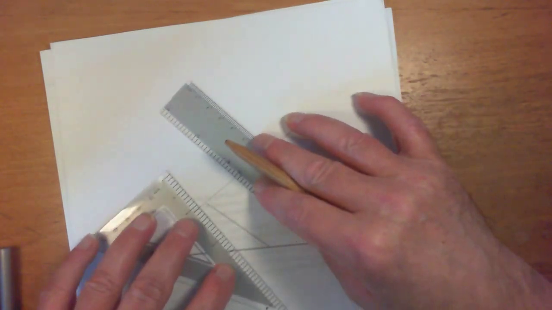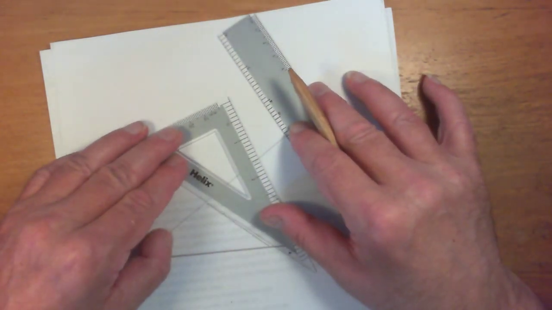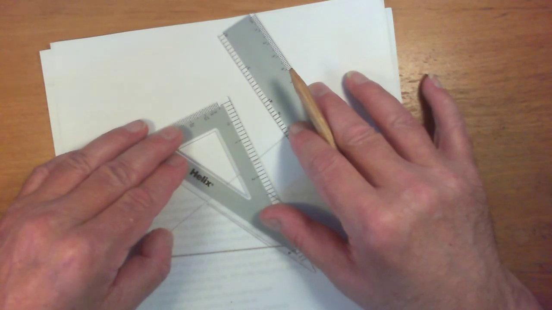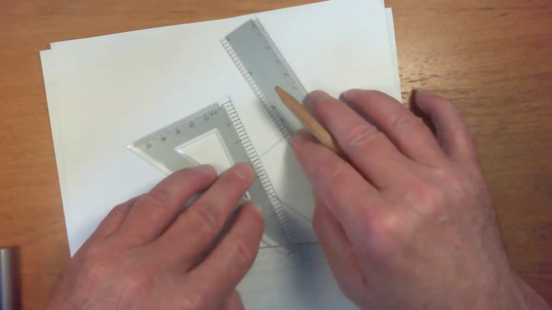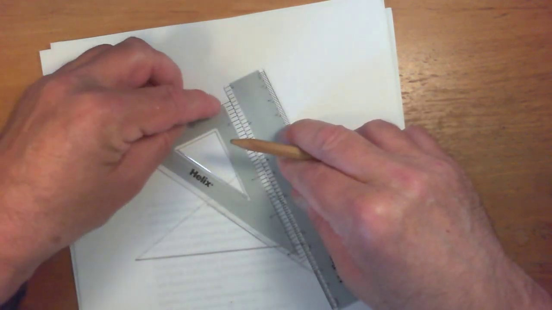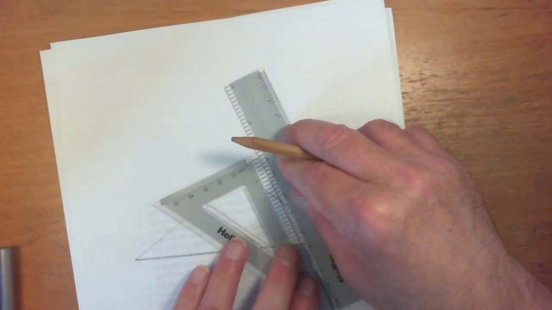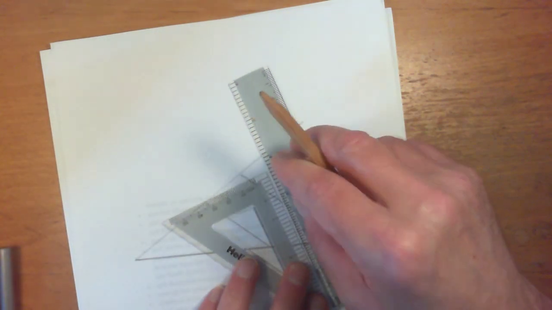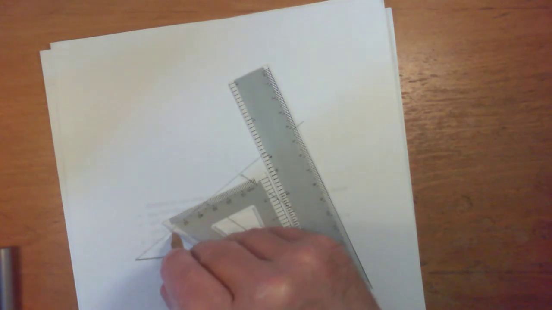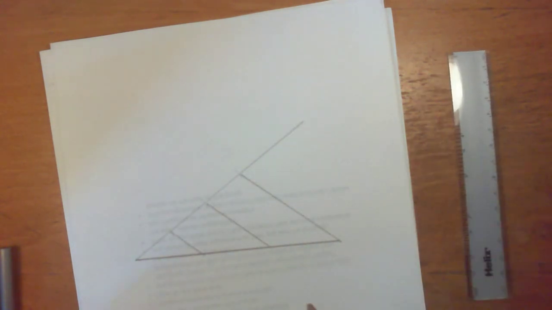Yeah, as I say, it would be easier with larger instruments than what I've got. So there you are. That line has now been split up into three sections, each of equal length.